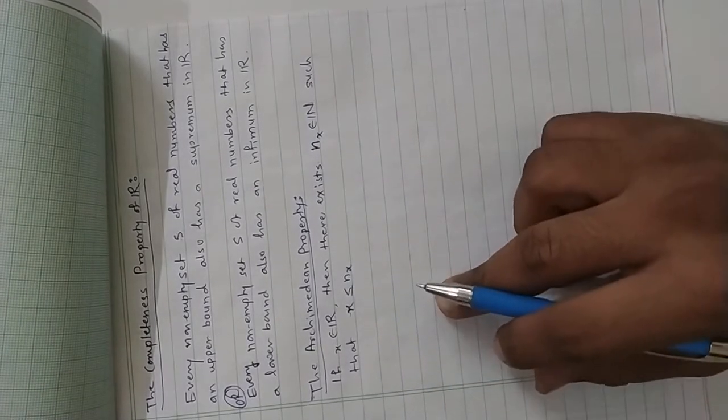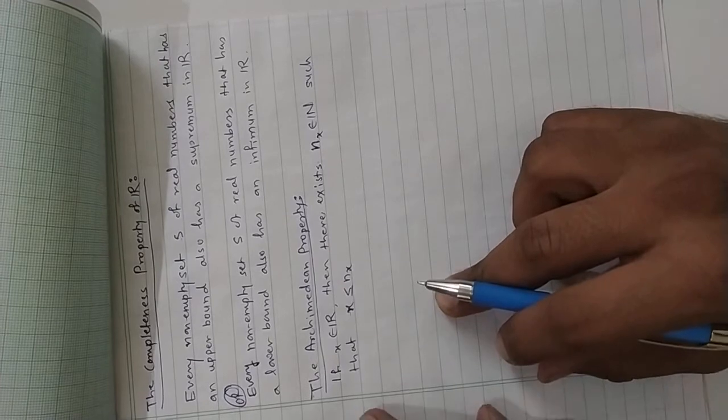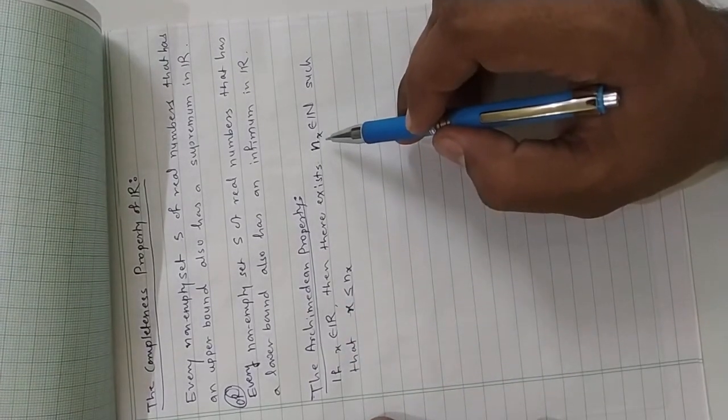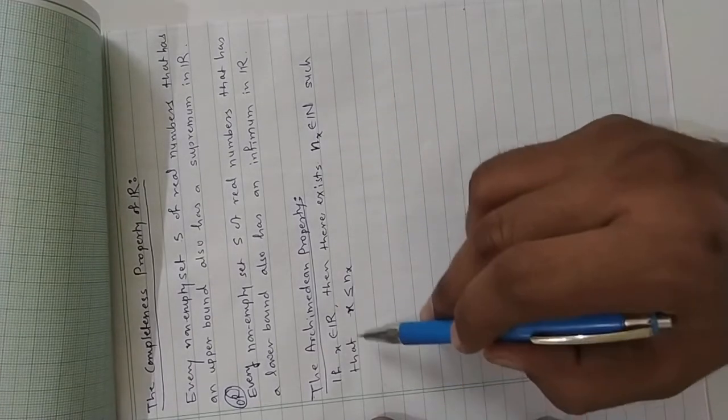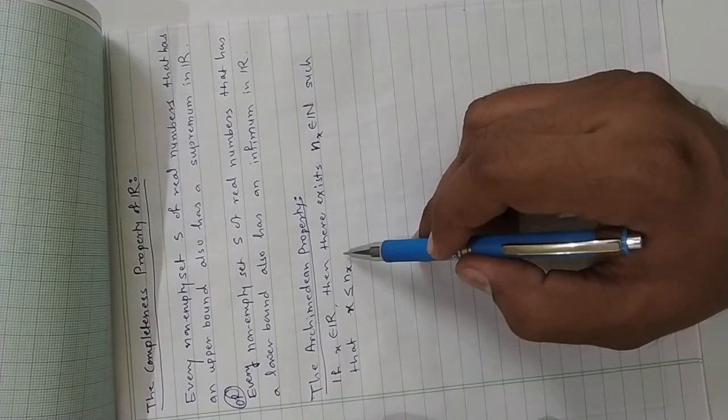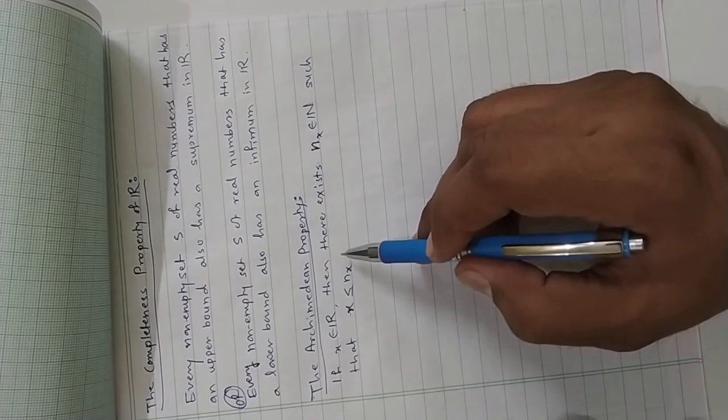So simply, if we choose any real number x, then there exists a natural number n such that our chosen x will be less than or equal to that natural number. It is a very easy property.